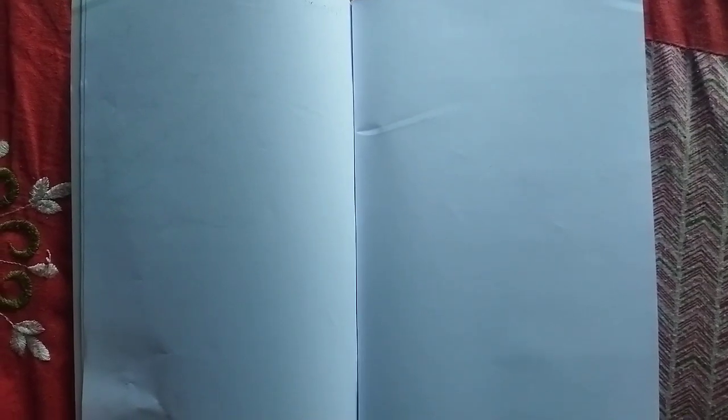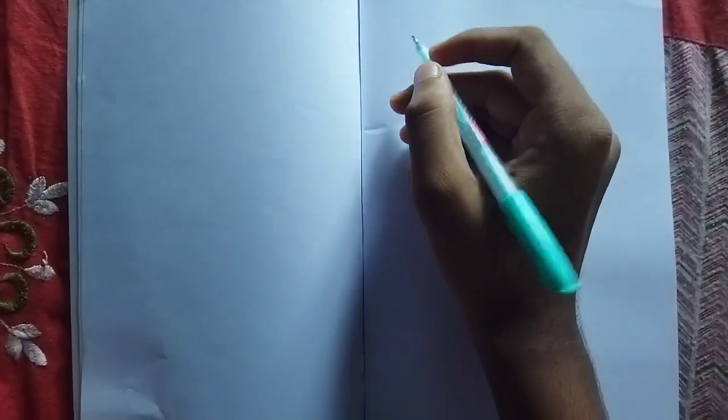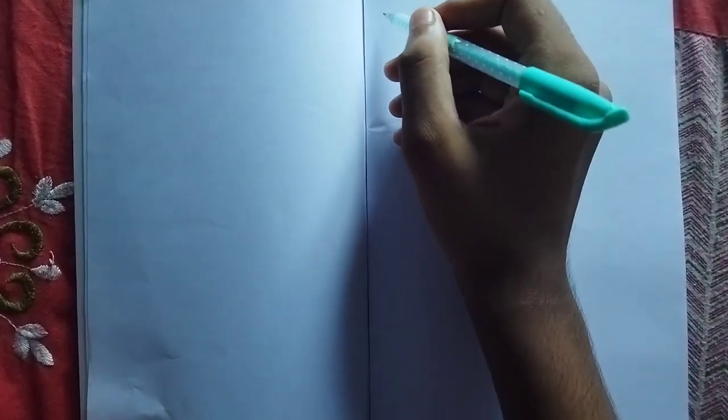Hello guys, today we are going to discuss a new topic, properties of triangles. This chapter has a better weightage in JEE Advanced. It's one of the most important topics regarding Advanced.